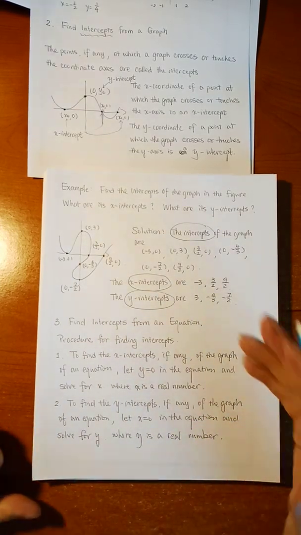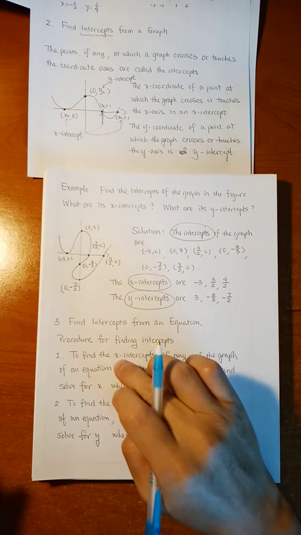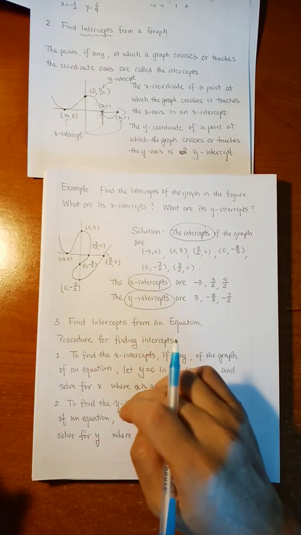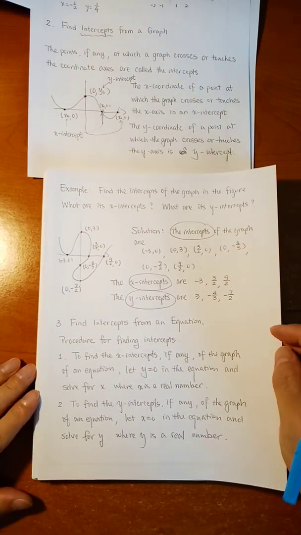The same parallel steps. So for the x-intercept, y is 0. For the y-intercept, x is 0.